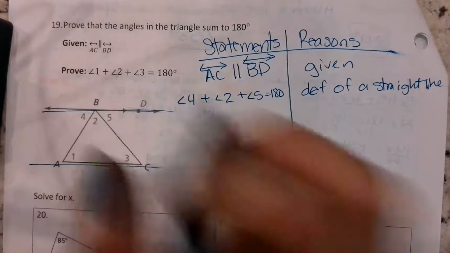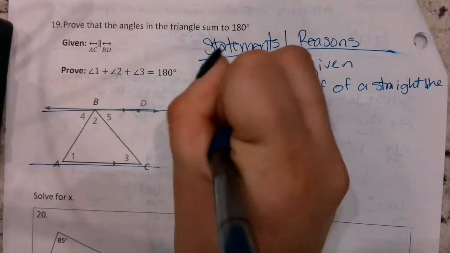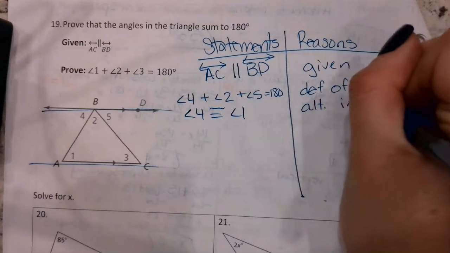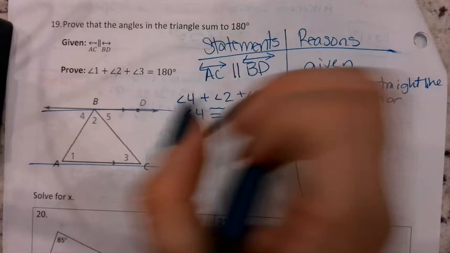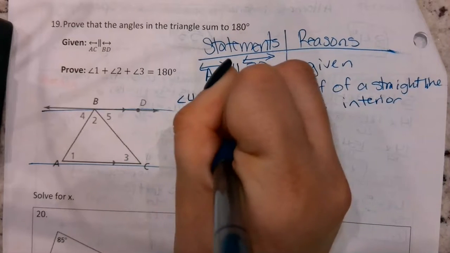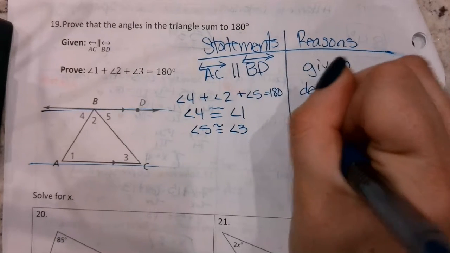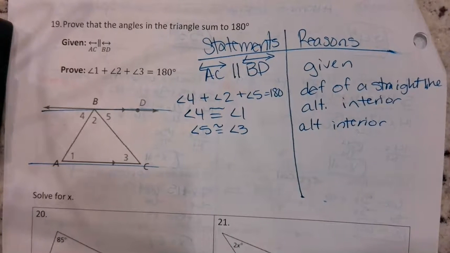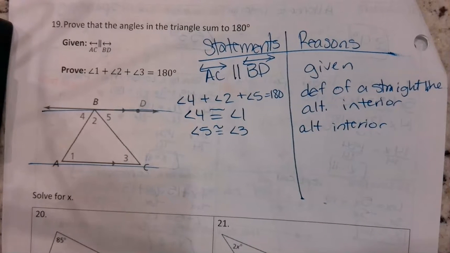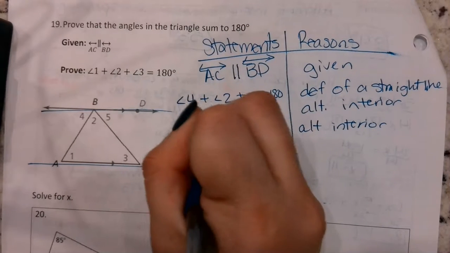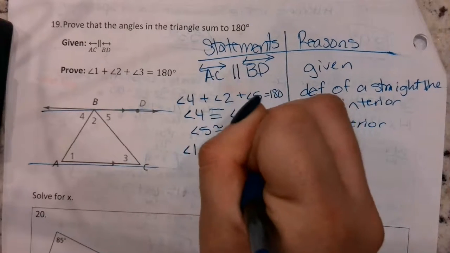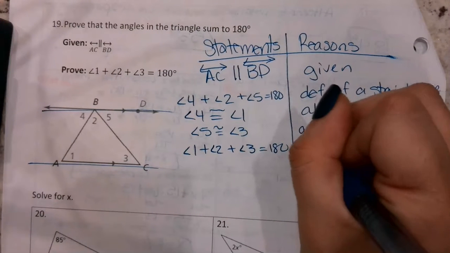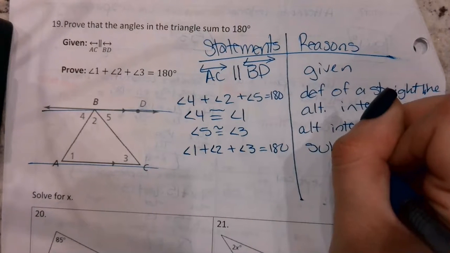Because I know these two are parallel, I know angle 4 is congruent to angle 1 by alternate interior angles. I also know the same thing about angles 5 and 3. Then I can use substitution to plug those back in for my original equation. So I can say angle 1 plus angle 2 plus angle 3 equals 180 by substitution. And that gets me what I wanted to prove.